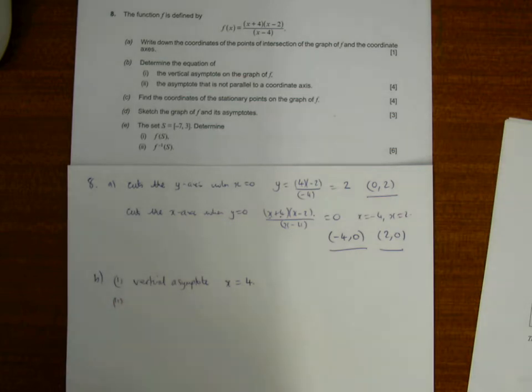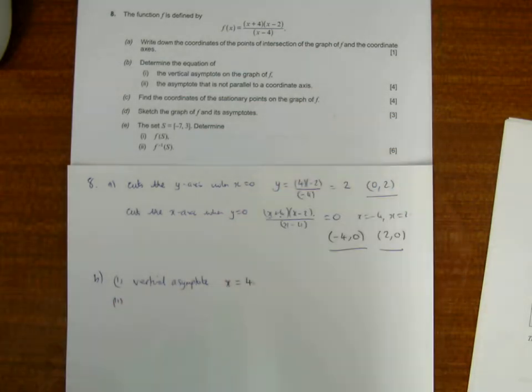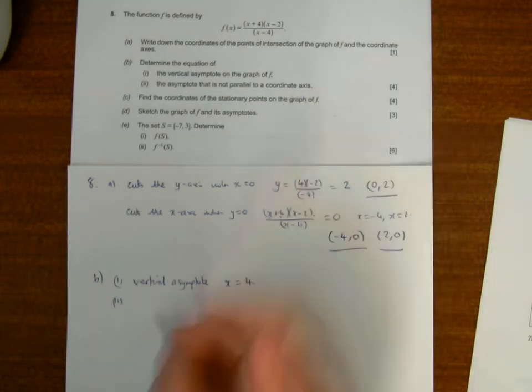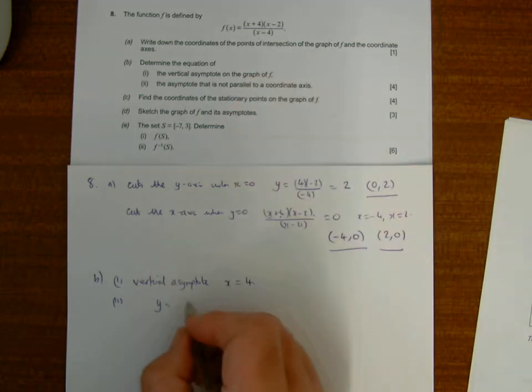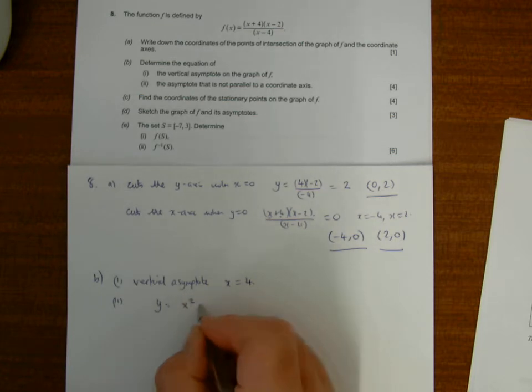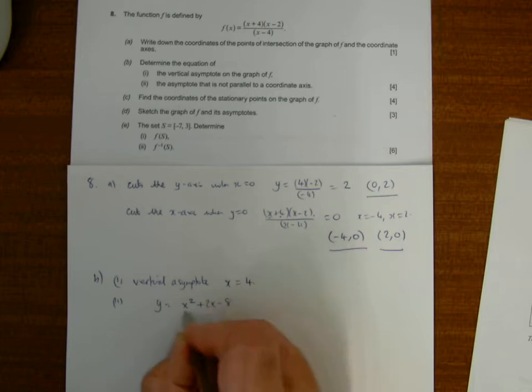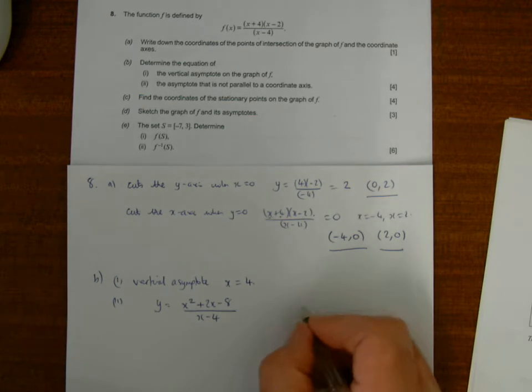And part 2, this asymptote is not parallel to a coordinate axis, so I've got an oblique asymptote here. And if we look, we've got a top-heavy fraction. The power is higher on the top than the bottom. So if I expand out the top line, that's x squared plus 2x minus 8 divided by x minus 4. So I need to divide that in.